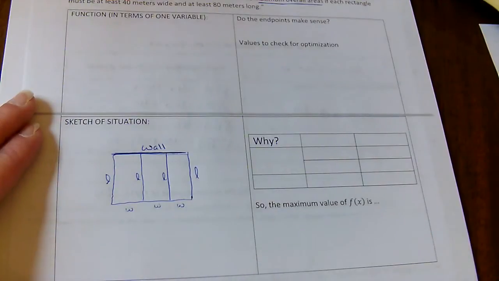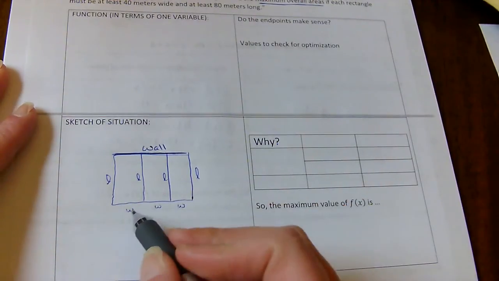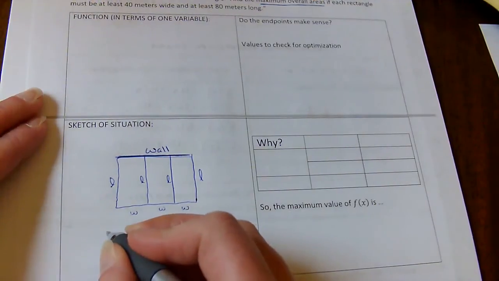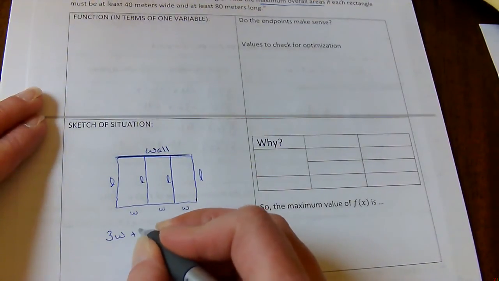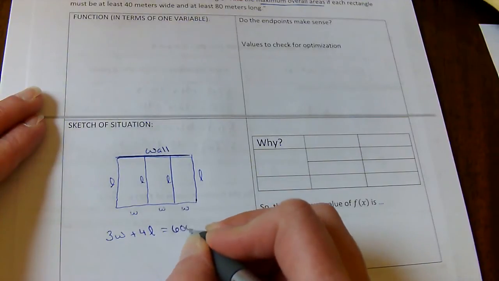But let's think about how we can write this in one variable. So if we think about the width, if we take all 3 widths plus all 4 lengths, that's supposed to be 600 meters, right?